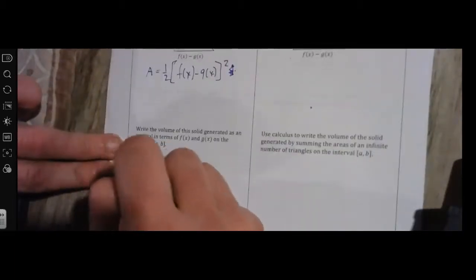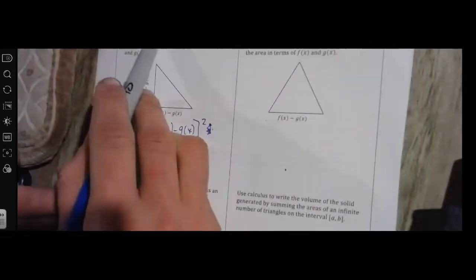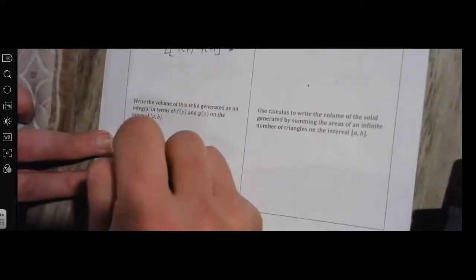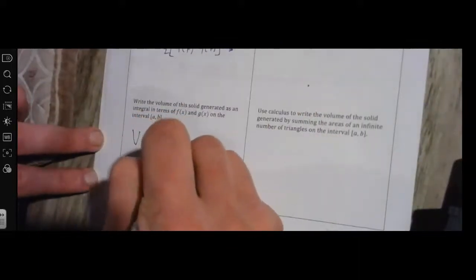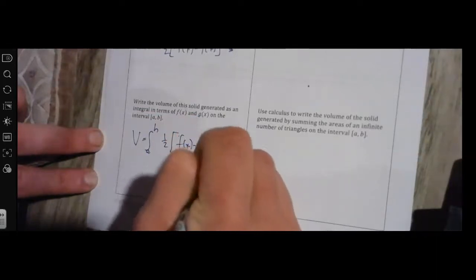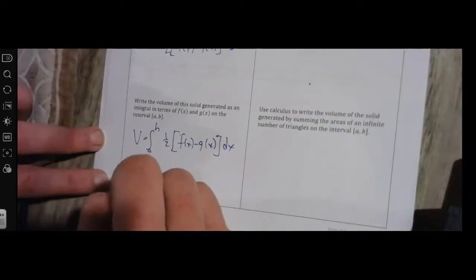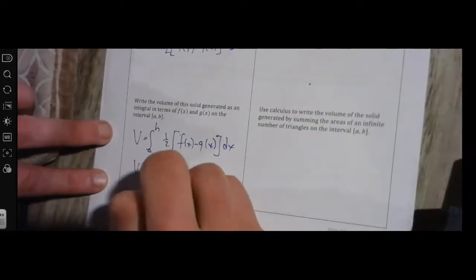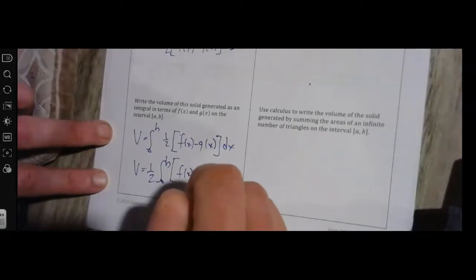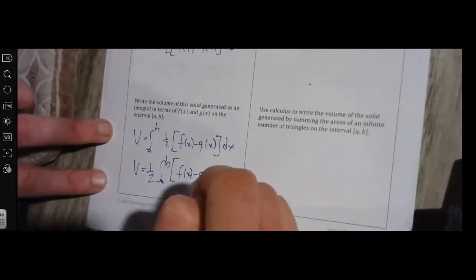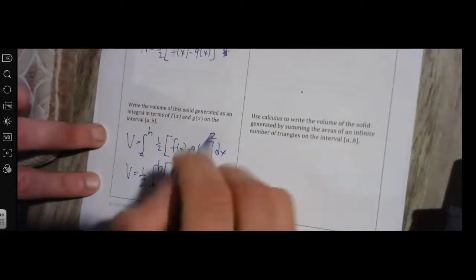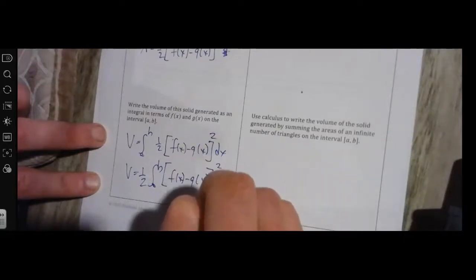Now we're going to integrate, and so the volume is equal to the integral from a to b of 1/2 f of x minus g of x squared dx, and so that's going to be the volume is equal to 1/2 integral from a to b of f of x minus g of x squared dx.